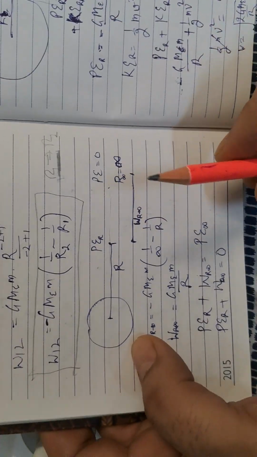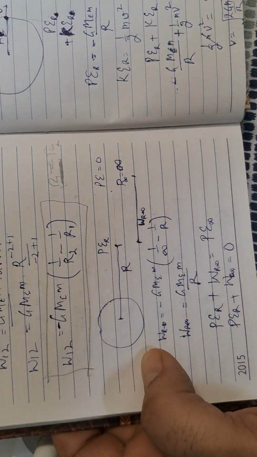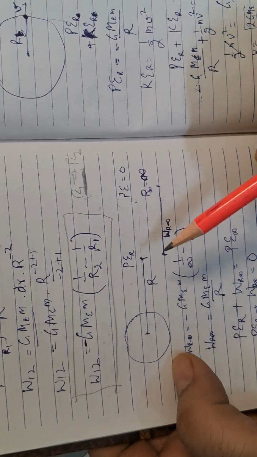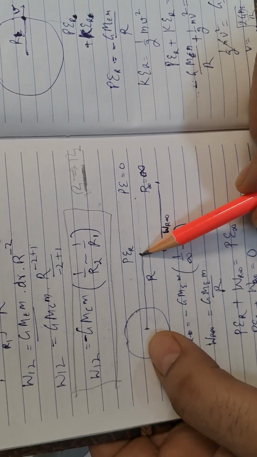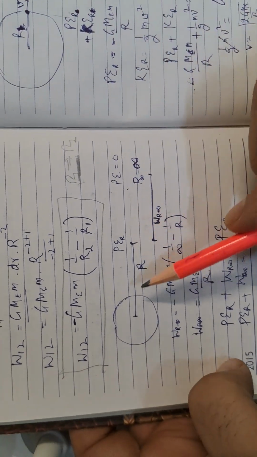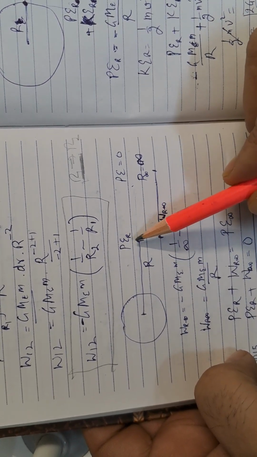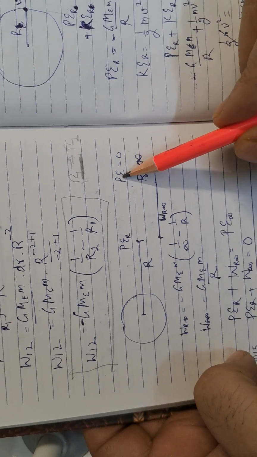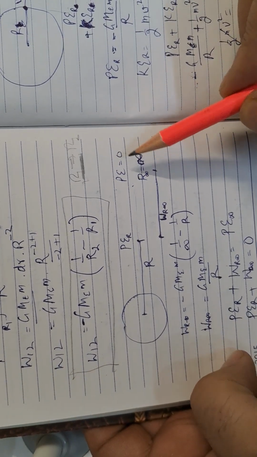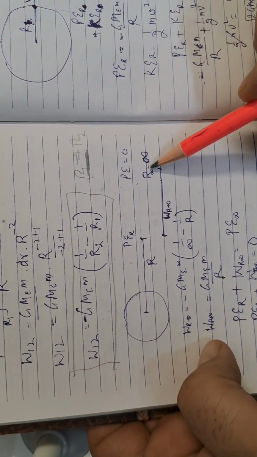Okay. Now we will calculate the work done from position r to infinity. So this is the r, this is the distance. The potential energy at that point is PE r. Potential energy at infinity, we will suppose to be 0. At infinite distance, the potential energy is 0.